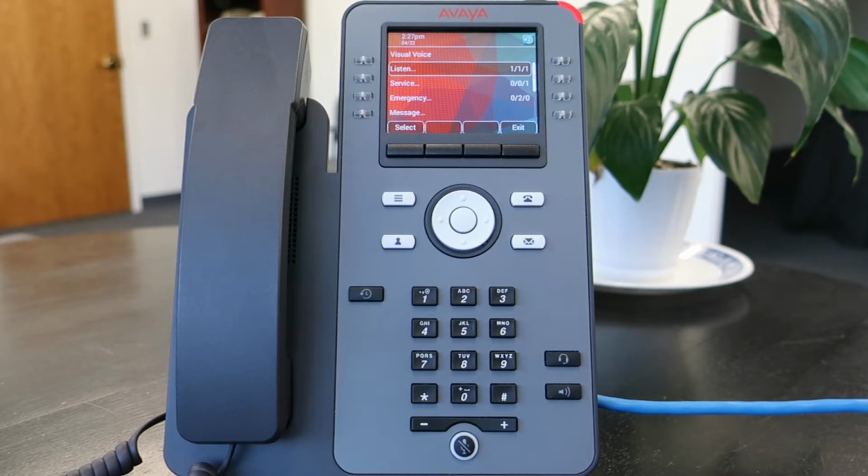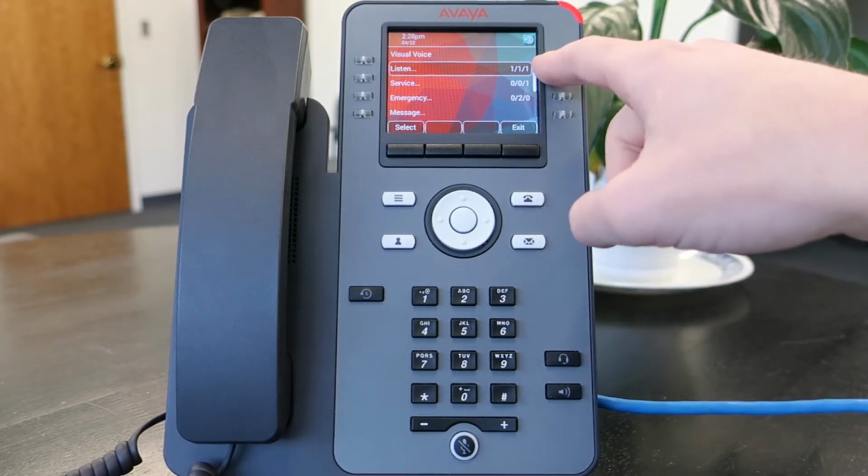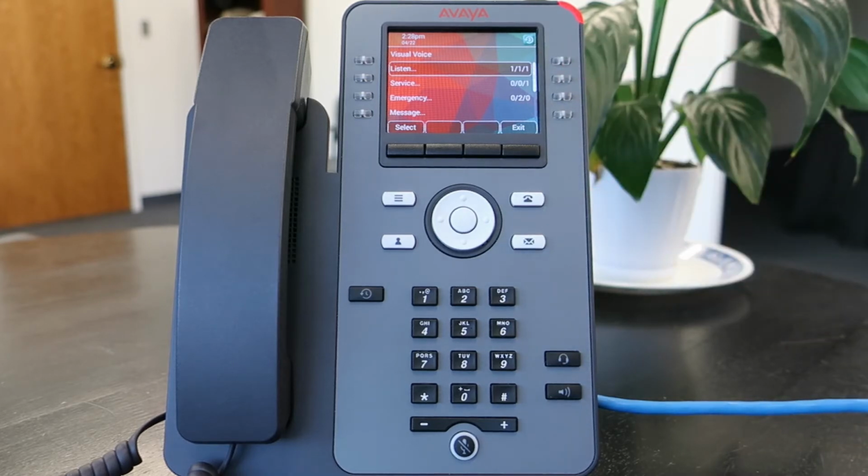Listen is for your personal mailbox. If you are a member of any group mailboxes, those will be listed below your listen option. The 3 numbers indicate new, old, and saved messages.